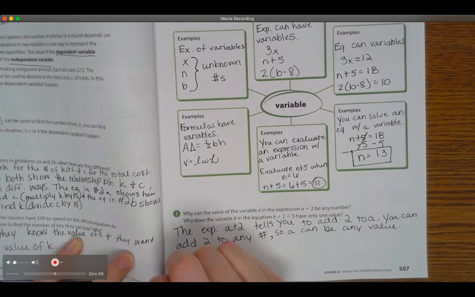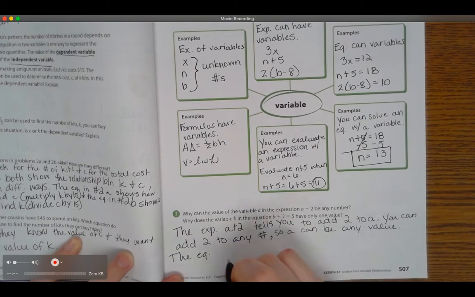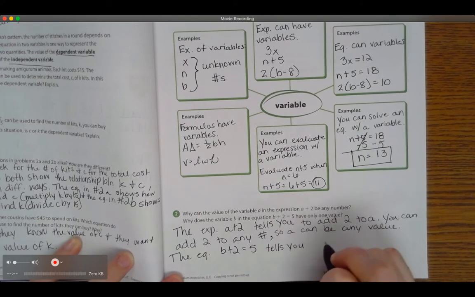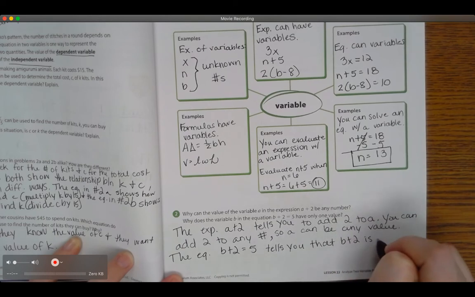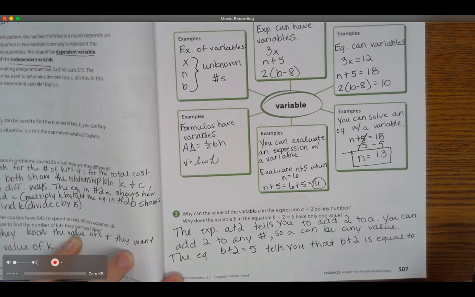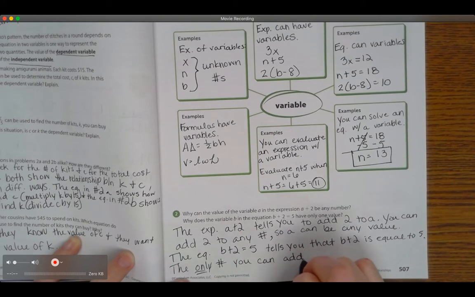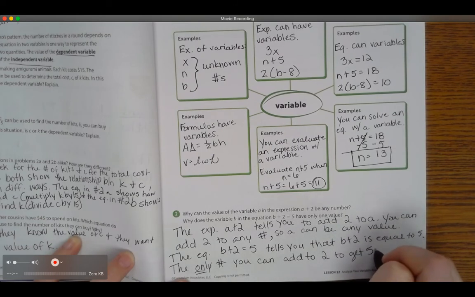And then the equation b plus 2 equals 5 tells you that b plus 2 is equal to 5. The only number you can add to 2 to get 5 is 3.